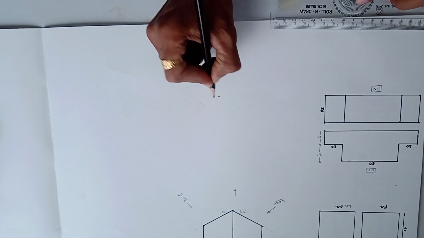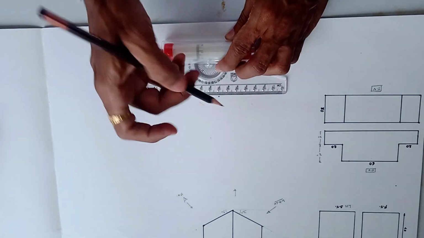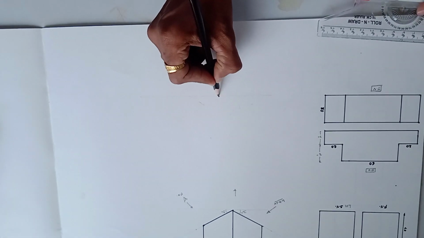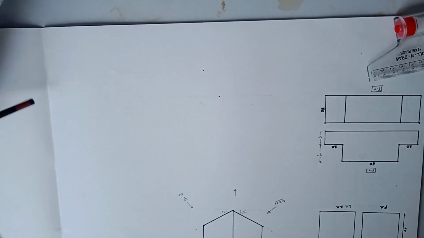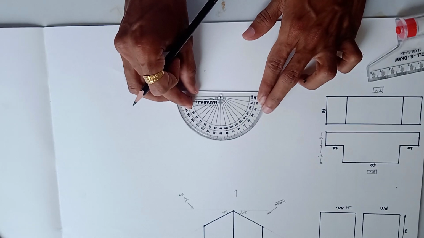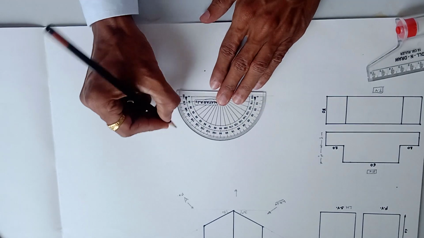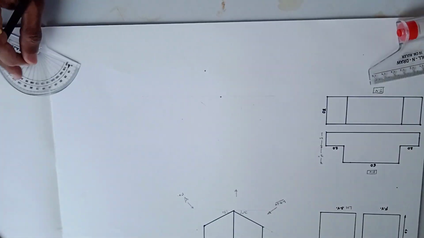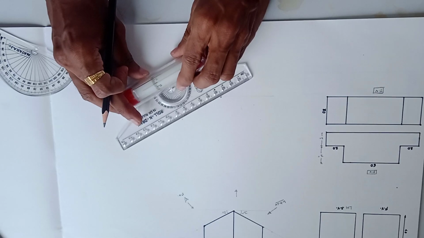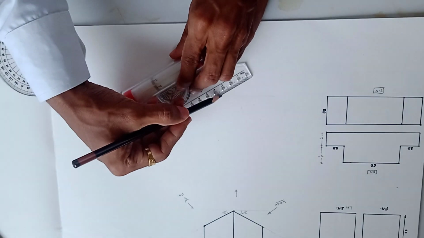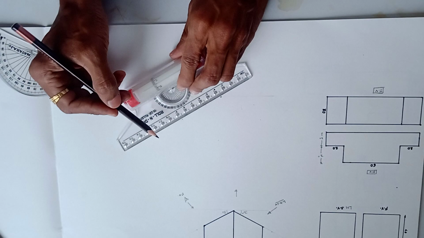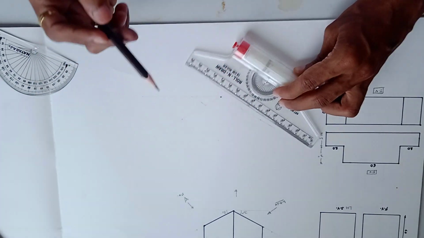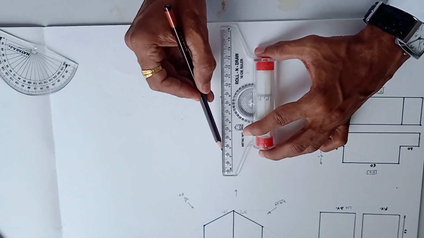Fix one point which is the origin, and draw one reference line. Now from this corner, take the angle of 30 degrees on both sides. So this may be the x-axis, this is the z-axis, and this is the y-axis.